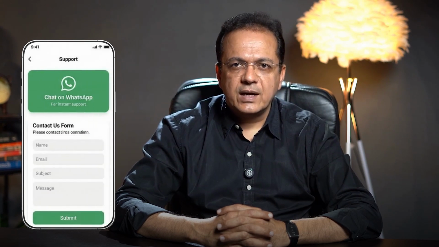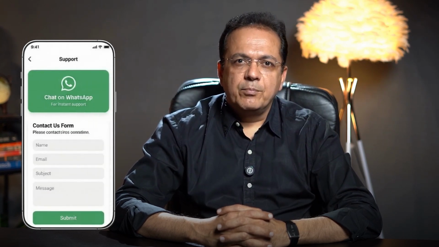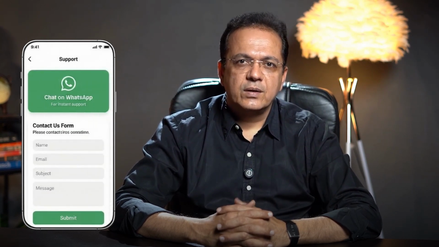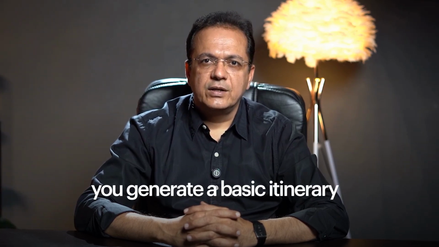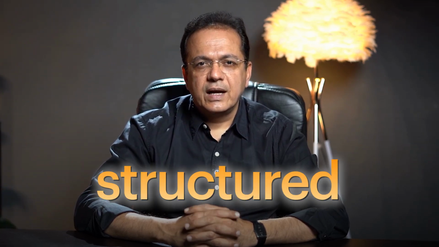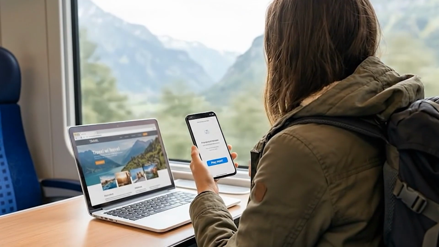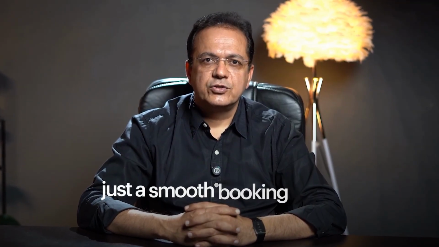Then you add a simple support option like a WhatsApp chat or quick form because many users still want to talk before booking. Once they take action, you generate a basic itinerary, simple, structured, and easy to understand. And finally, payments, kept simple with deposits or manual confirmation. No overcomplication, just a smooth booking flow.